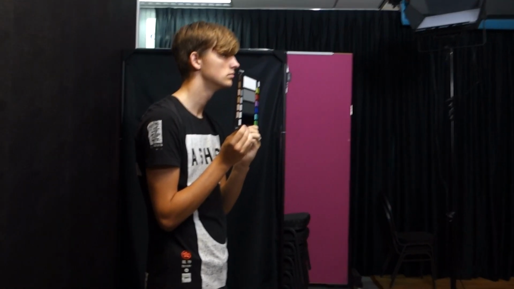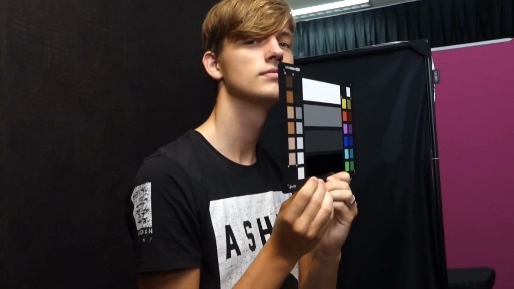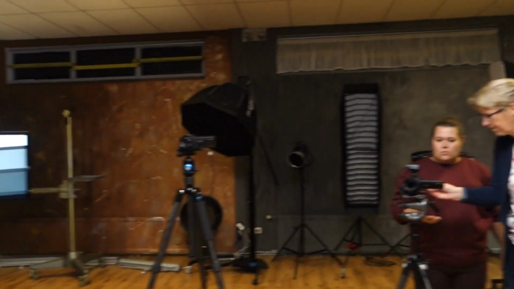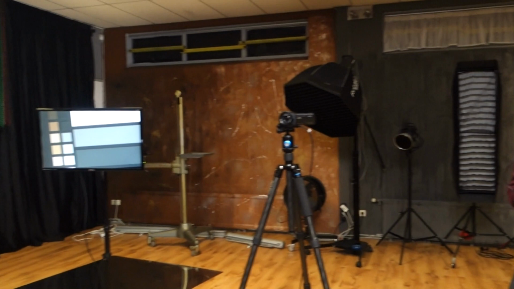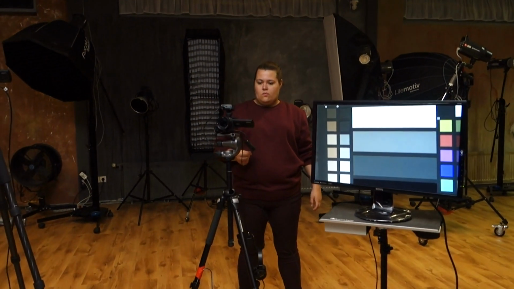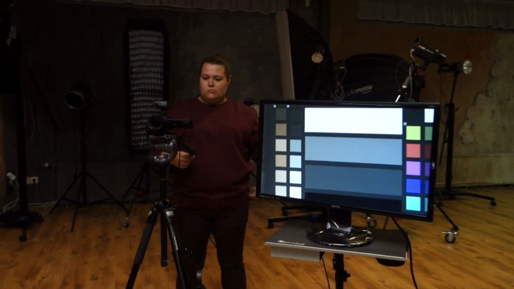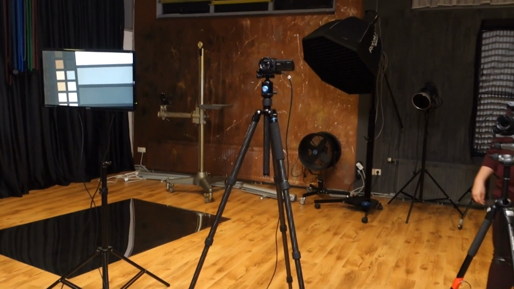Okay, so why is it important that we calibrate the whole workflow? You see Menno holding here the color checker. Hello Menno. Hi. And you see the 2 monitors here. So this is actually what I'm seeing. And you see that both monitors now give exactly the same image. So now I can very easily spot if something is different or I need different lighting. And that saves a lot of time later in post-processing.